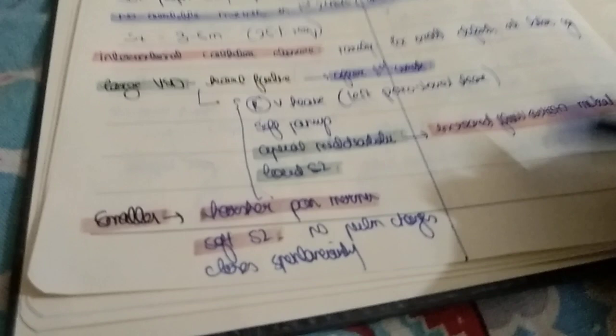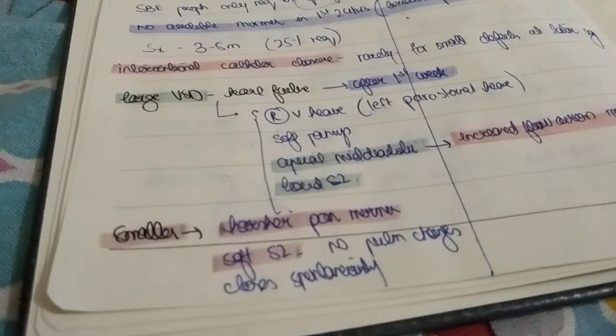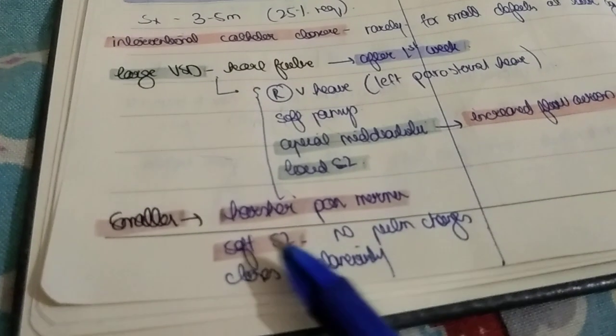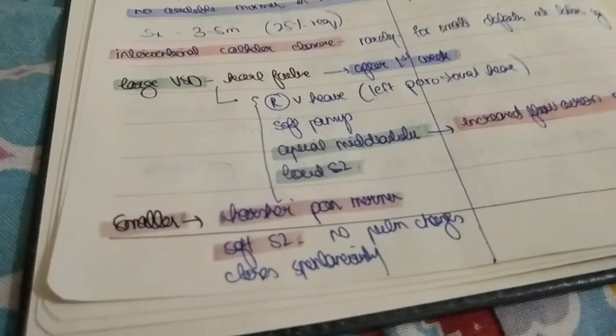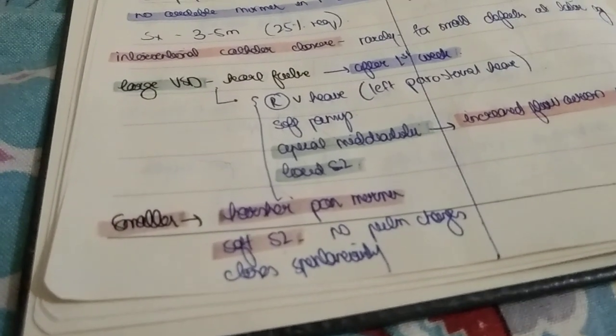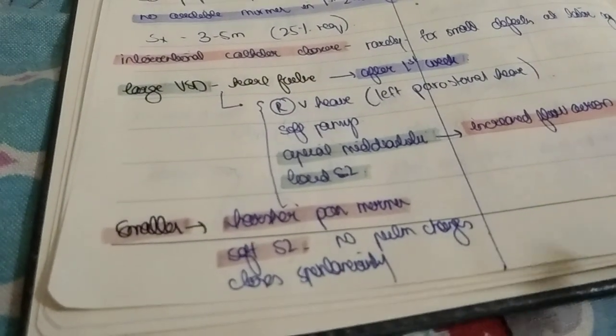Why? Because since the VSD defect is small, blood flows with a lot of friction, so a very loud murmur is heard. And S2 is soft. Why is S2 soft? Because the pulmonary component is unharmed right now. There are no pulmonary changes, so the pulmonary component of S2 is normal. And they close spontaneously, so you don't have to do anything.